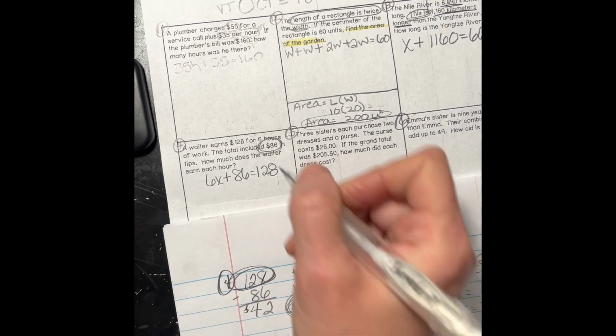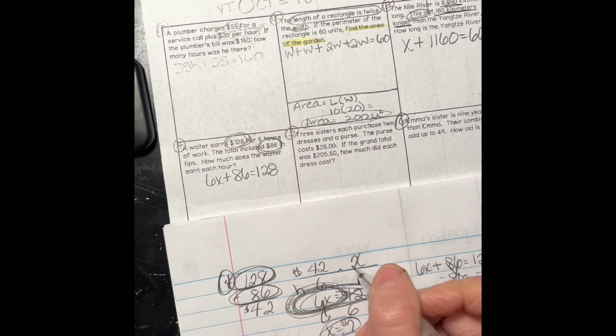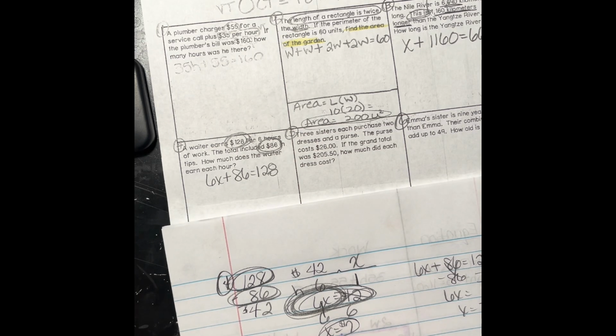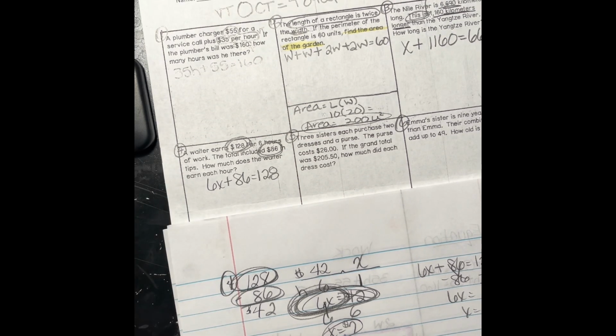My 128 is my total, and my 86 is my constant term. So I've got my variable term, my operation, my constant term, and my total. My variable term is going to be 6x. 6x plus the $86 in tips is going to equal $128. And you see, that's what I've got right there.